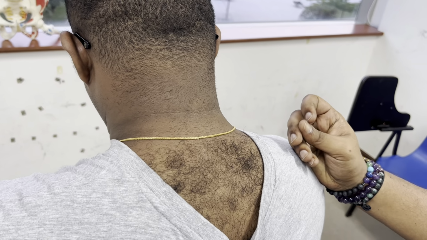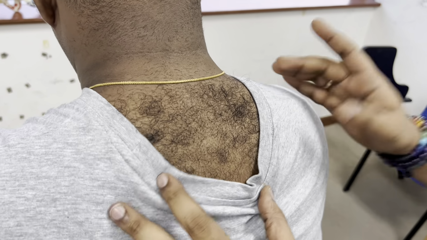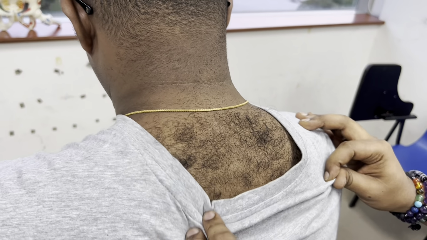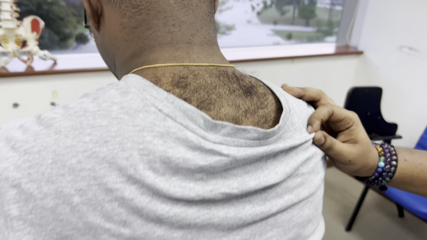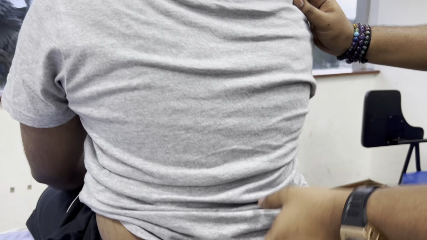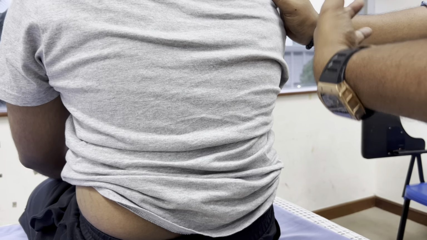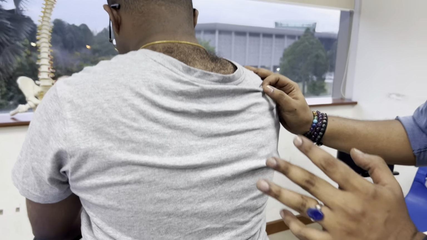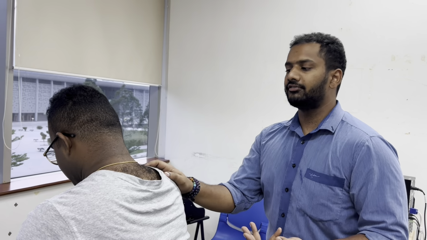Okay, and then we want to look for any cafe au lait spots. Okay, that's something you can get in neurofibromatosis as well. And you want to look at the lumbar region for any tuft of hair, indicative of spina bifida. So then we move to the look, feel, move, special test. Next you move to the feel or palpation.